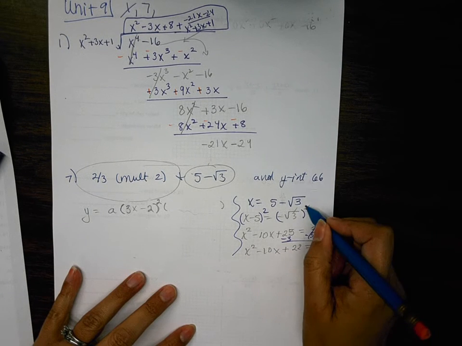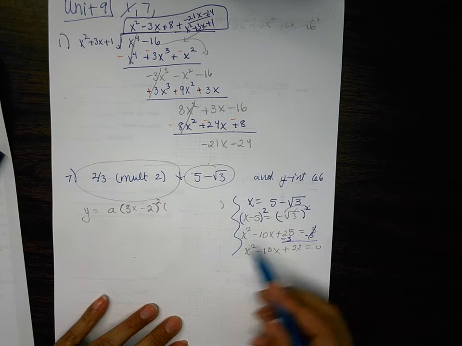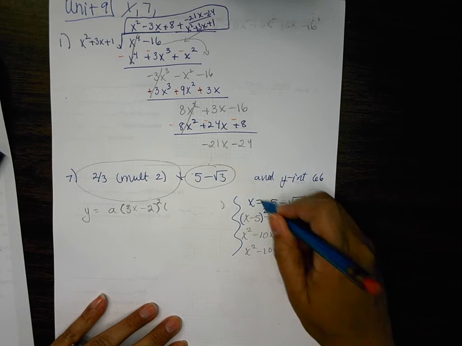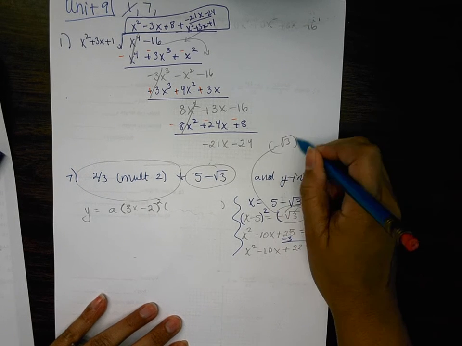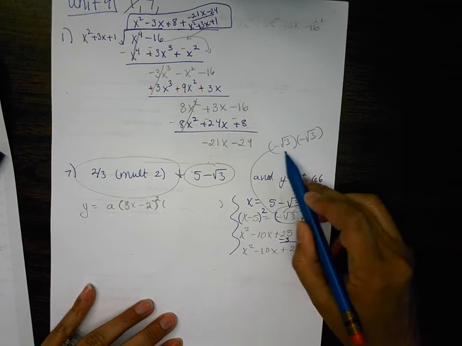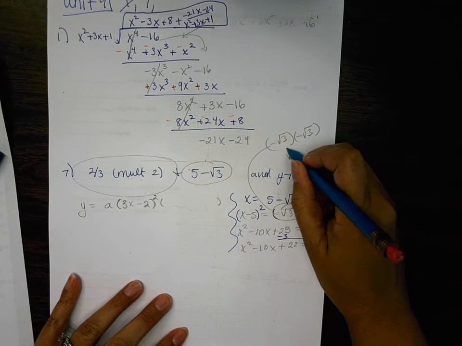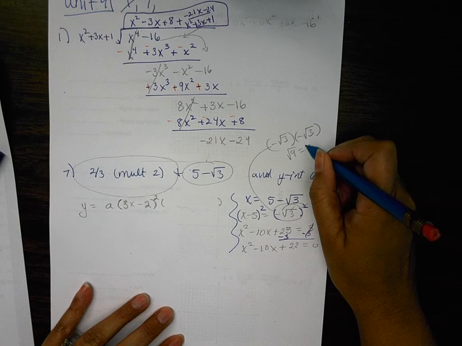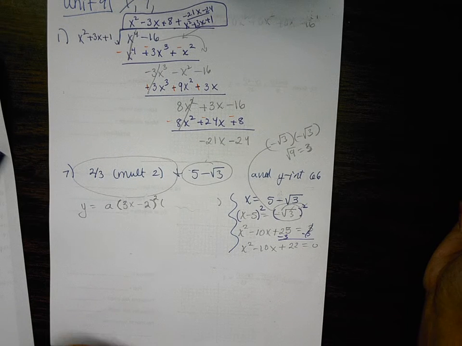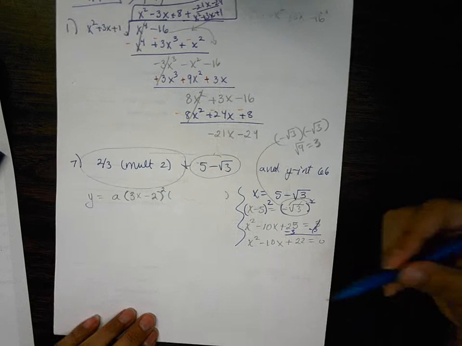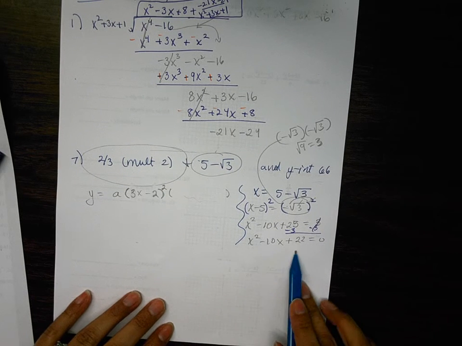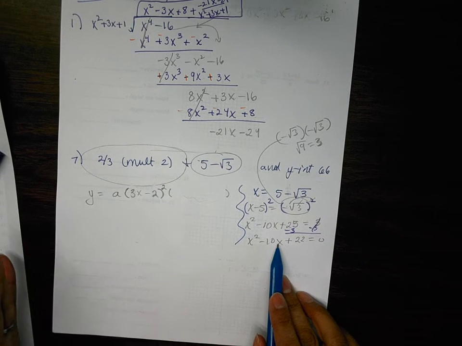Right, because we're subtracting. What happened to that negative? Good question. What happened to the negative? It's because it's squared, yes. So this here is negative root 3 times negative root 3. And what happens to the negatives? They cancel out, and you have root 9, which equals positive 3.